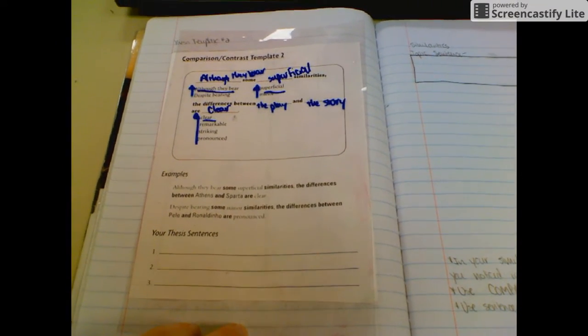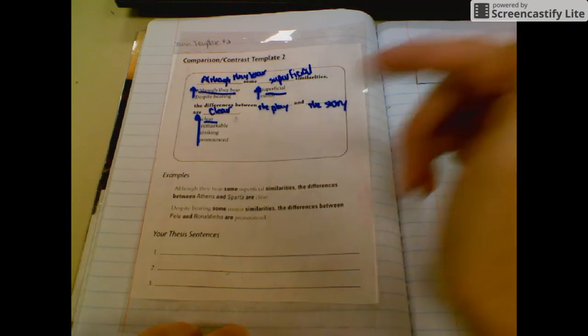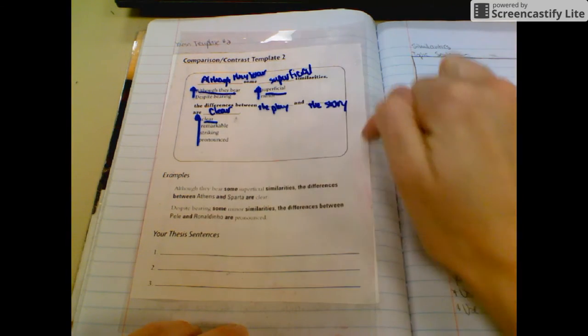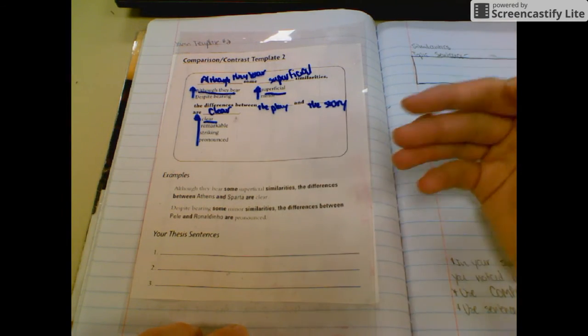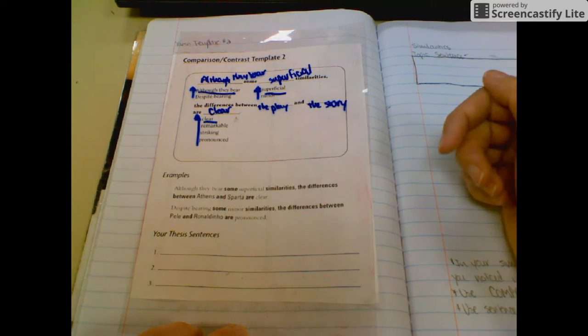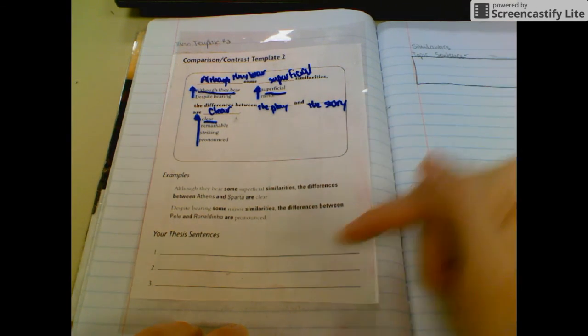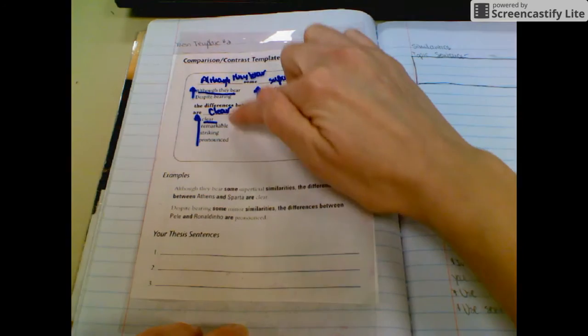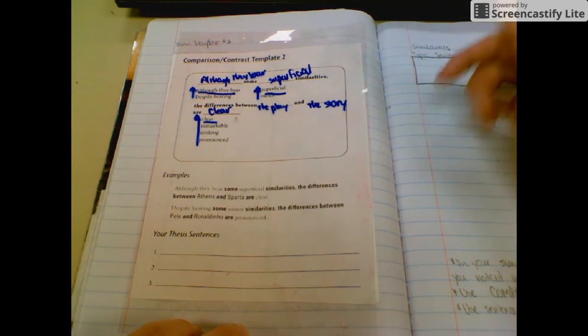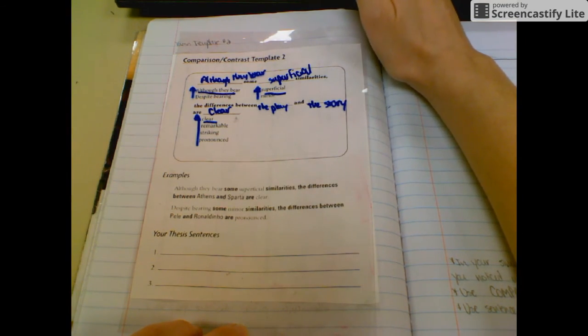So I'll list mine out, and then our next task is going to be to play around with some of the language up here to get 2 other thesis statements. Go ahead and pause the video. I want you to write out your own down below using the words from this template, and we'll see if we can come up with something that we really like.